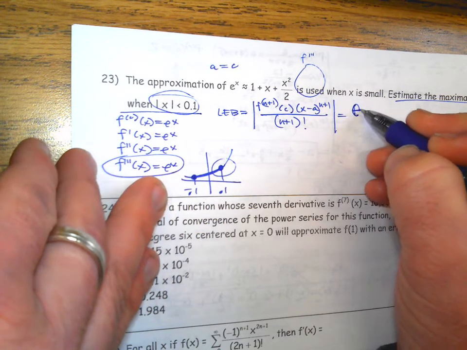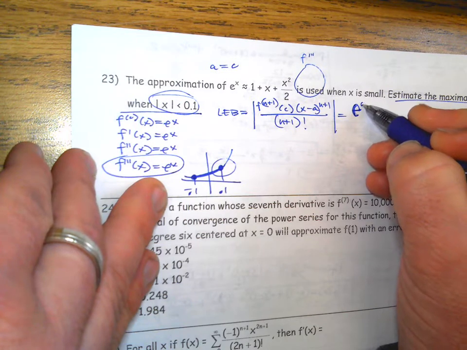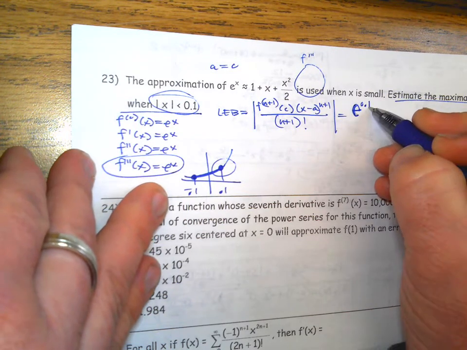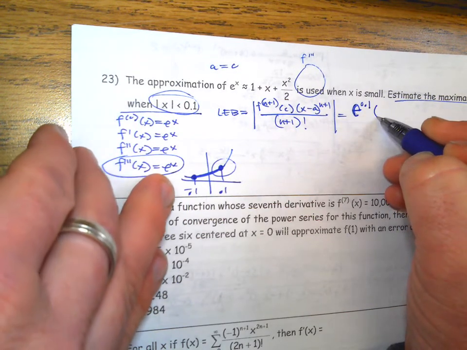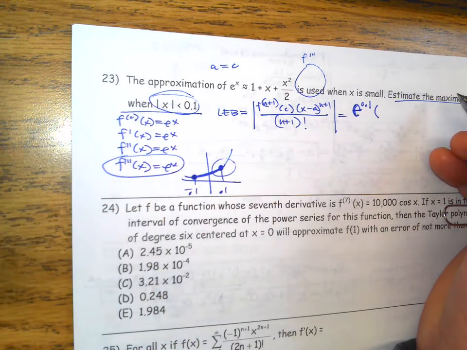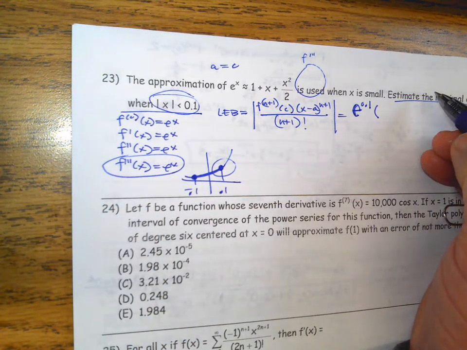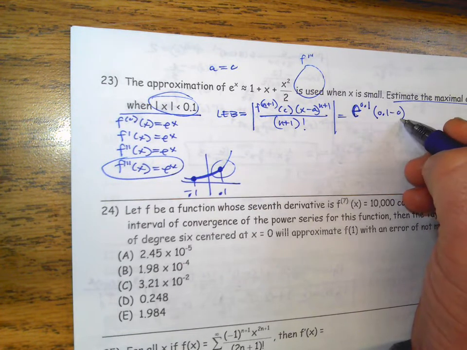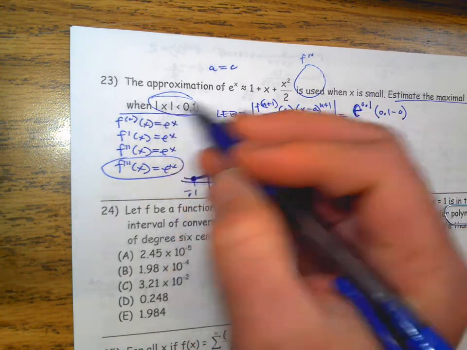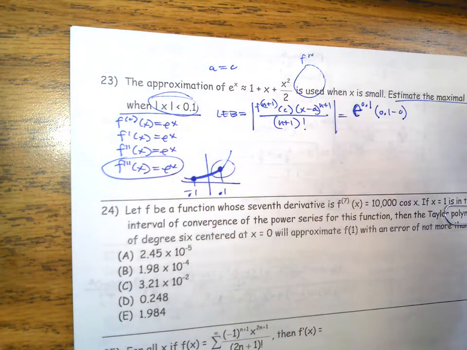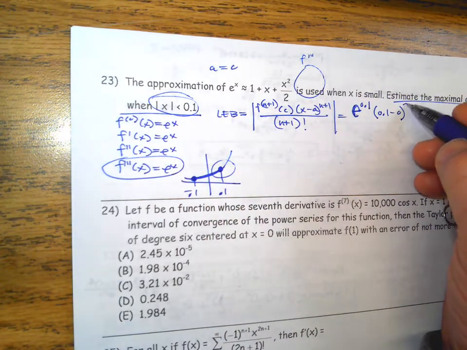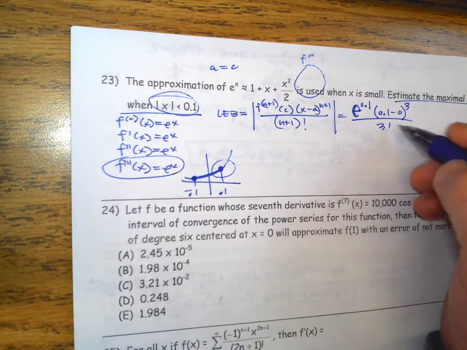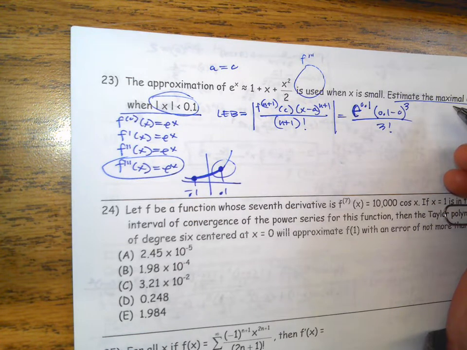e to the 0.1. The value we're evaluating it at, we've got to think worst case scenario would be 0.1 minus 0, because it's a whole interval of values, but worst case, to the third power over 3 factorial.